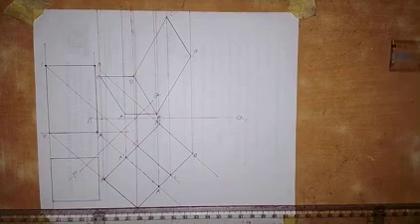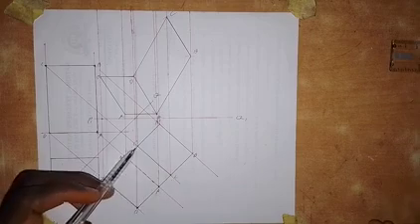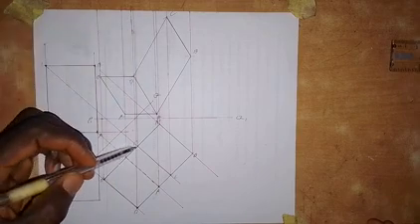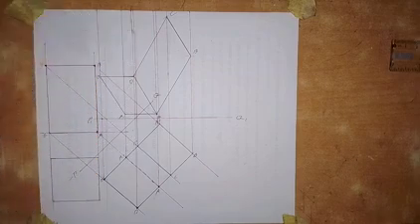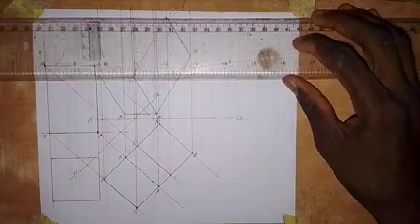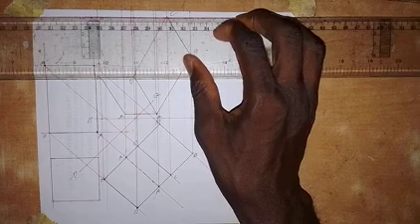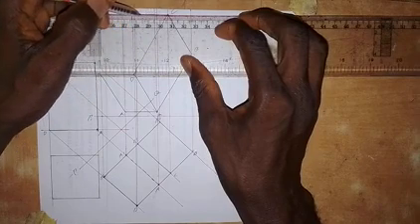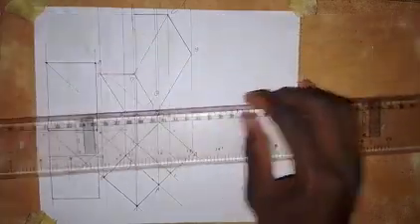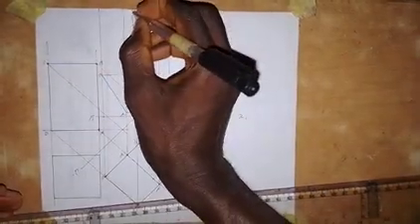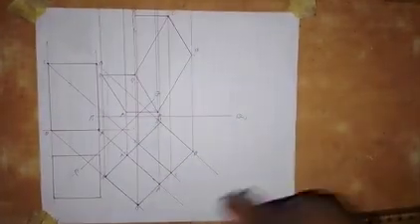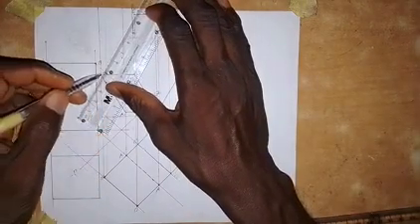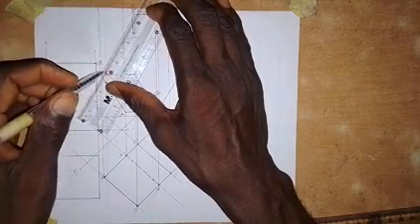Then we also have that C is connected with C prime. Where do we have C? We have C at this point, so C prime will be along this line. All I need to do is come to point C here and draw a horizontal line to locate C prime. So this point here is point C prime. Let's take note of that. Now I connect C prime and D prime together. So I have this, but we are not done.